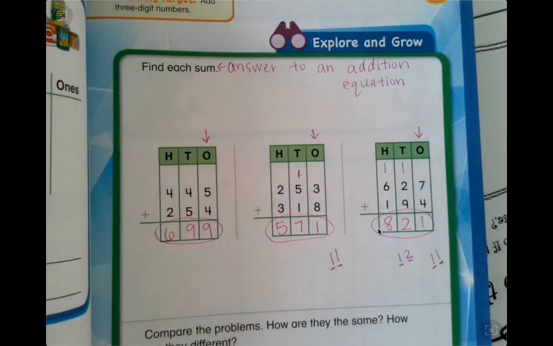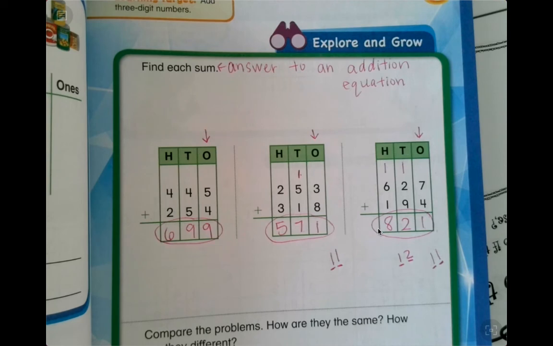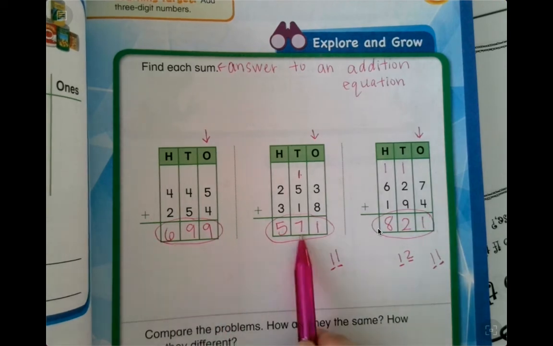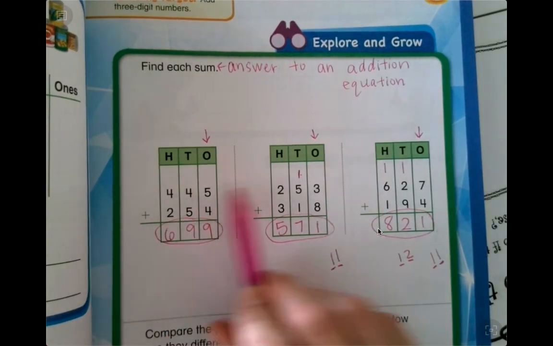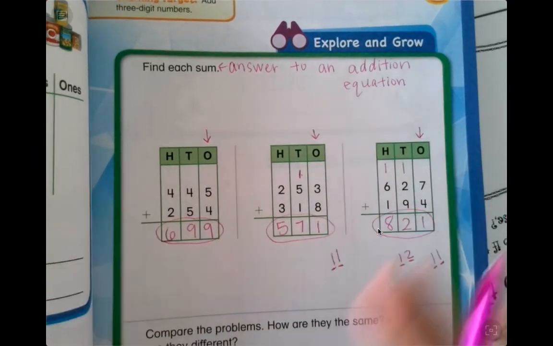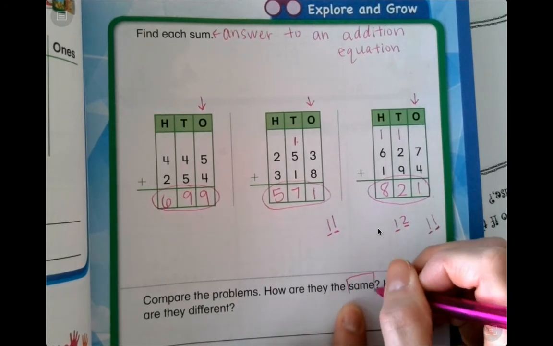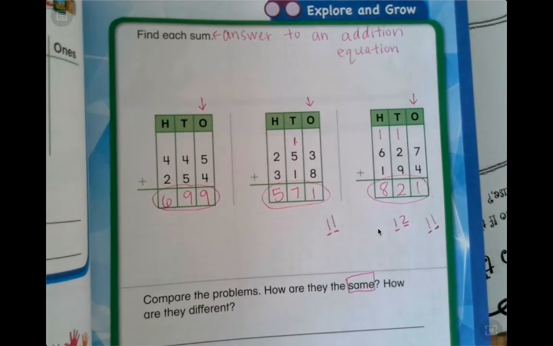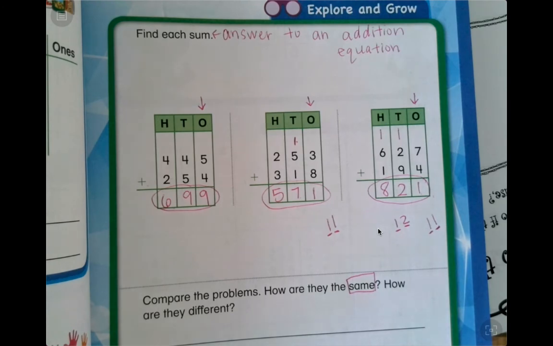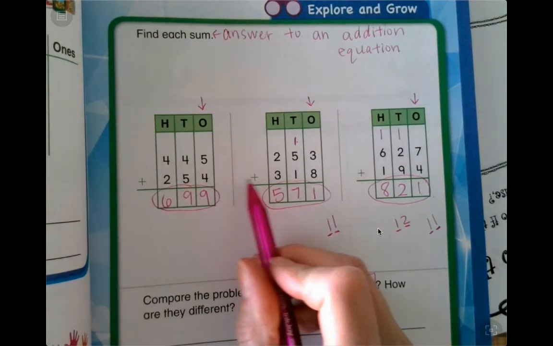Is there any way they are the same? Is there anything that we did that was the same? Can you think of something we did the same? They have different answers, right? We regrouped different amounts. What's something that all three of these equations have that is the same? That's what I'm looking at right here. How are they the same? Gianna? They're all addition. Very good.